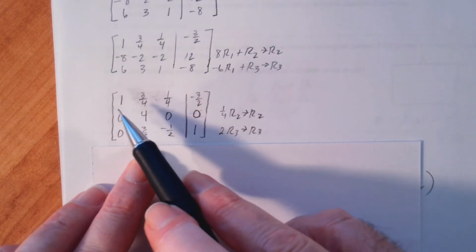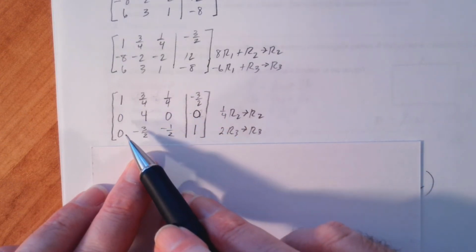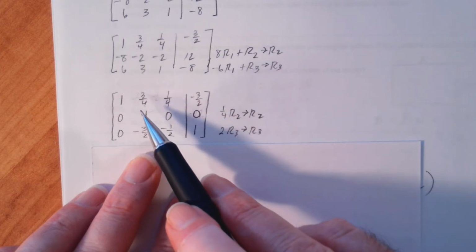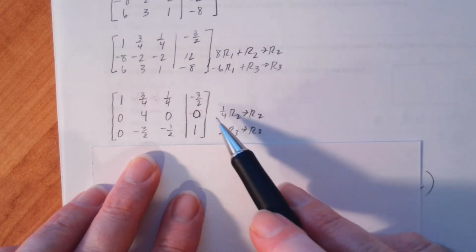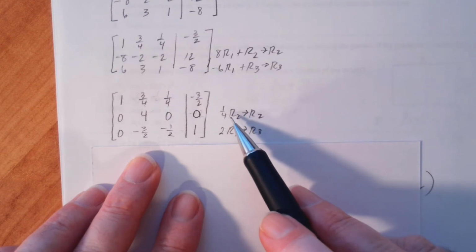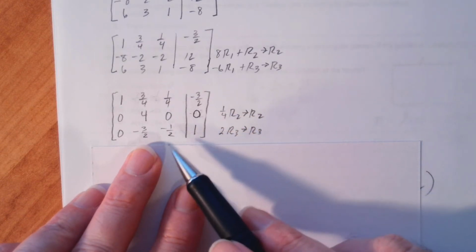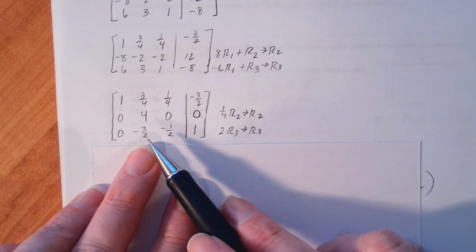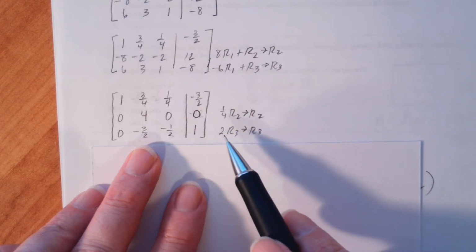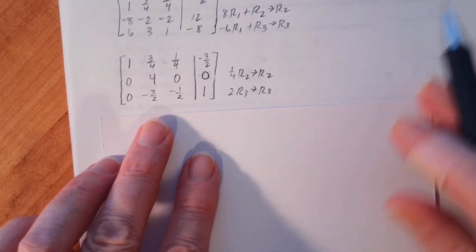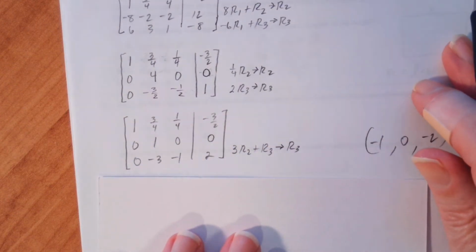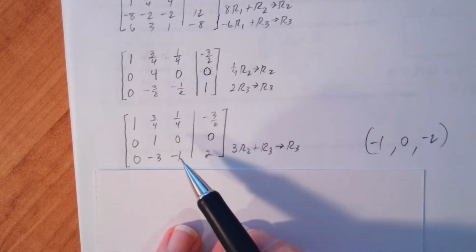So first of all, I have the 1 with the zeros below here, and so I move down the main diagonal, and now I want a 1 here. So I can just divide by 4, or again multiply by the reciprocal, so that's what I did there. And I also thought it'd be nice to get rid of these fractions, and so I multiplied the third row by 2, and that gives you these 2 rows.